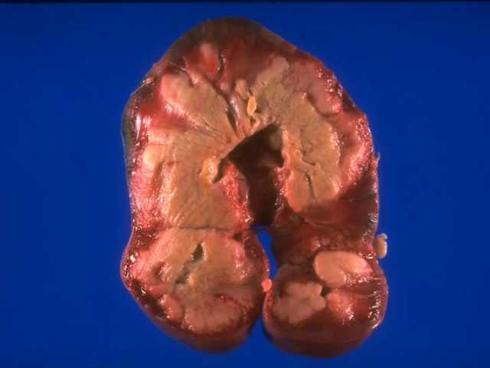It seems to have a couple of particular targets. The brain, especially the ventral aspect of the brain and the optic nerves, are frequent targets, and the kidney is another frequent target, and it eventually will replace large amounts of renal tissue with granulomatous inflammation and fibrosis.